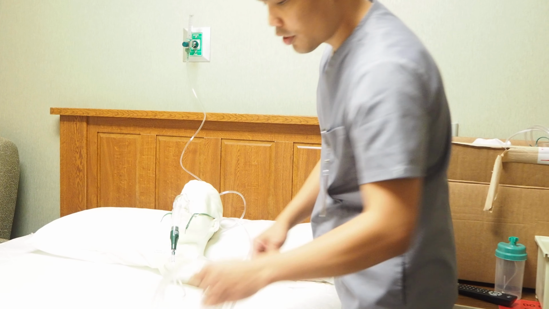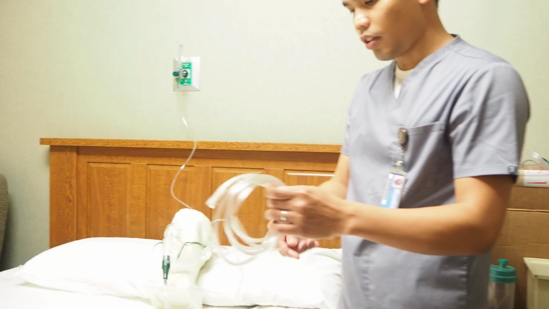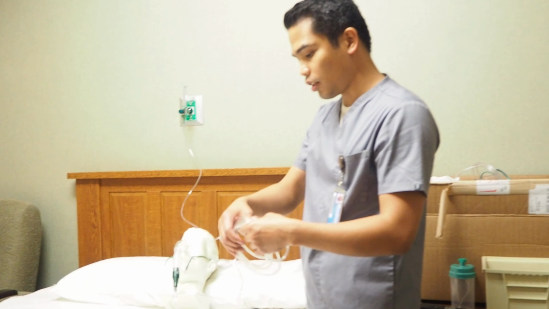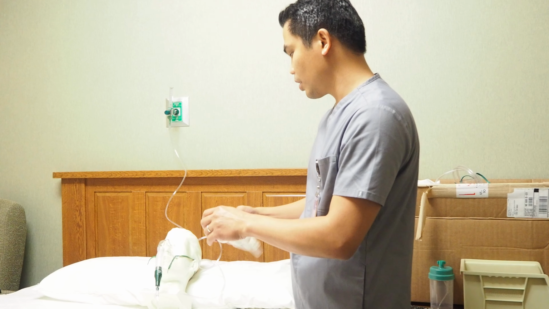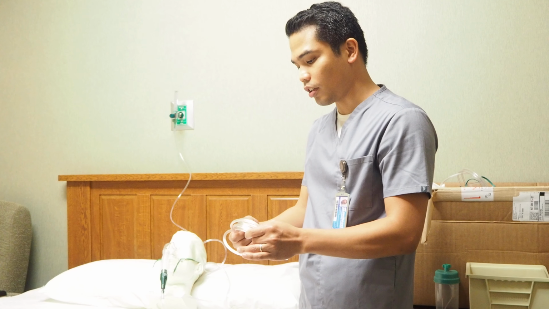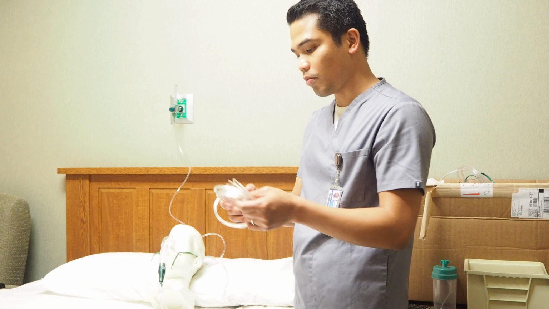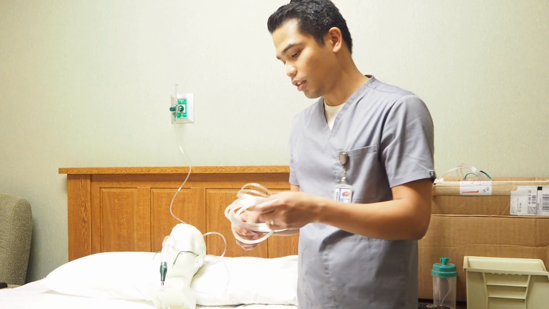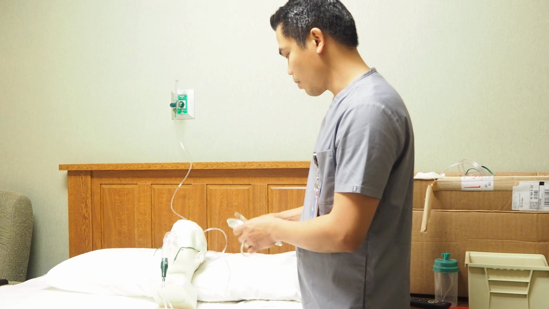And then the nasal cannula, we can just put in a clean plastic container or plastic bag, and set it aside so that later on, in the long run, they may want to use this if the patient is stabilized.